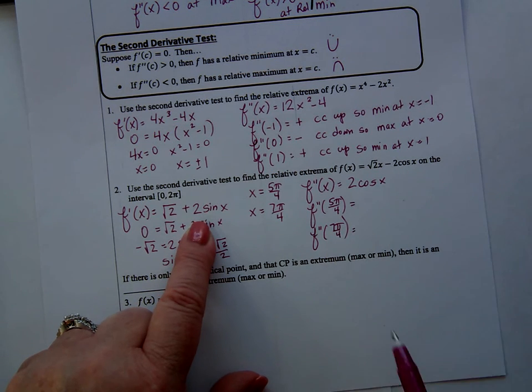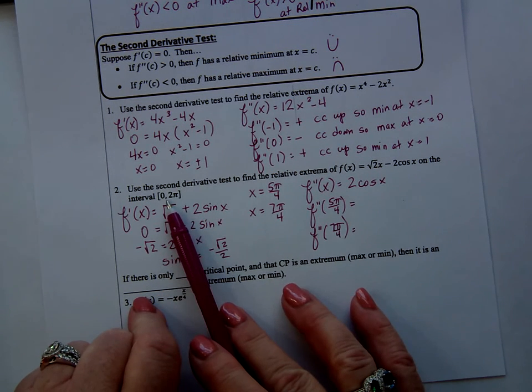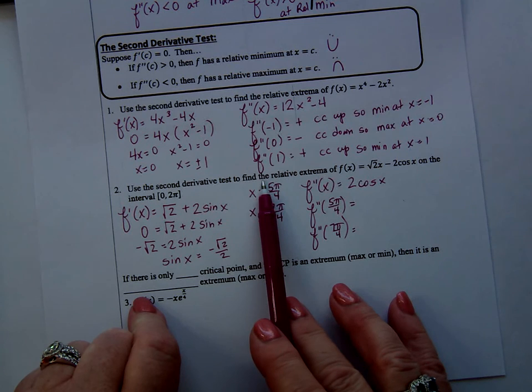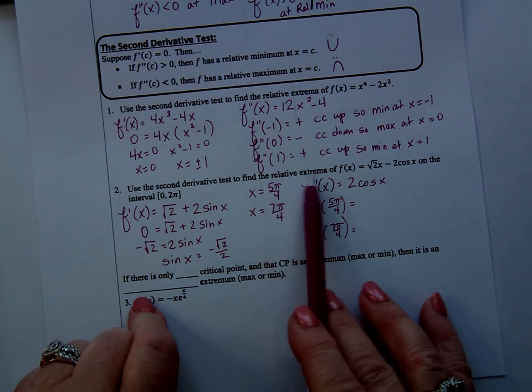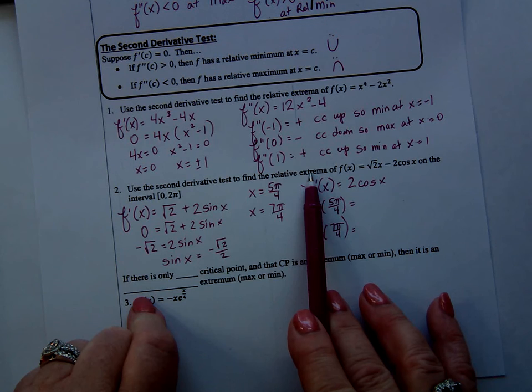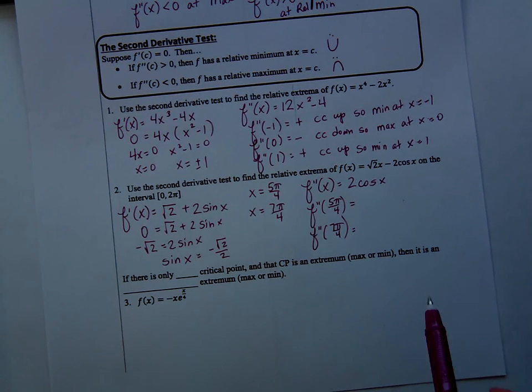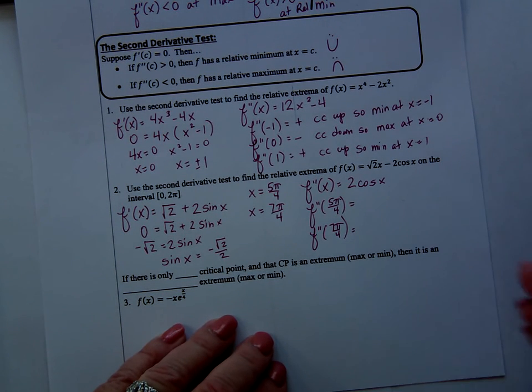Now notice they did give me endpoints, right? But they did not ask me for the value, for the relative extreme values. So I'm only looking for relative maximums and minimums. I don't need to test the endpoints for this.